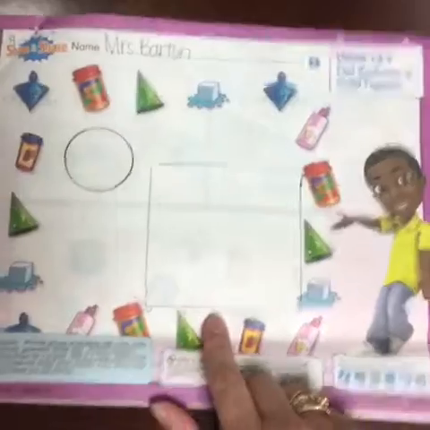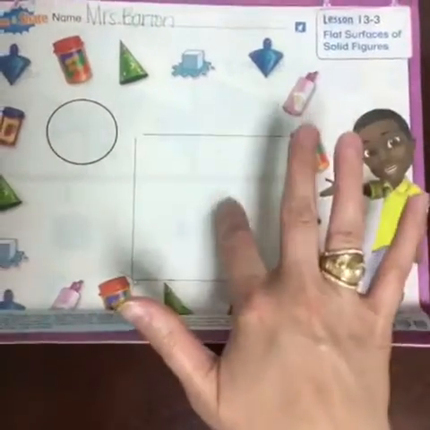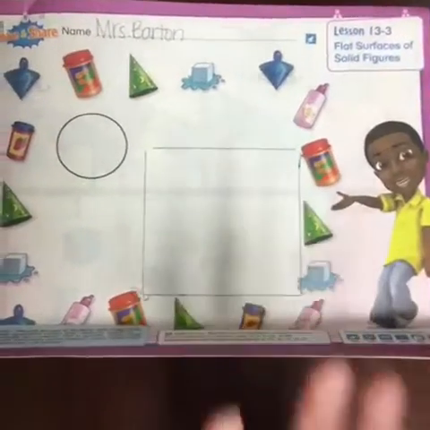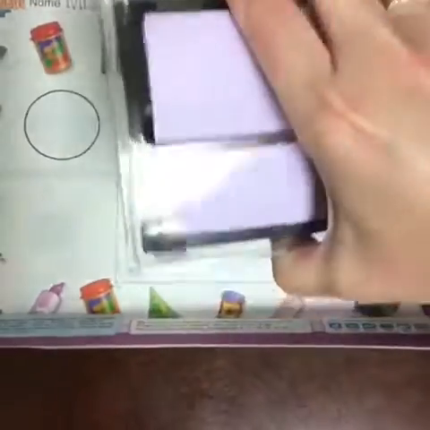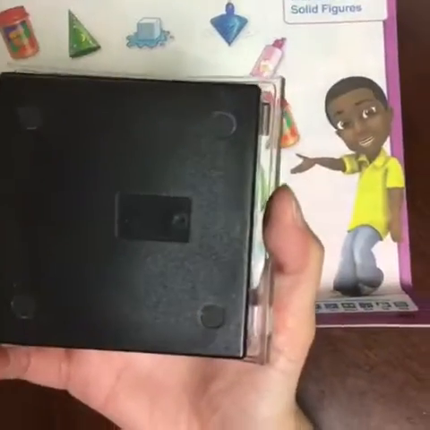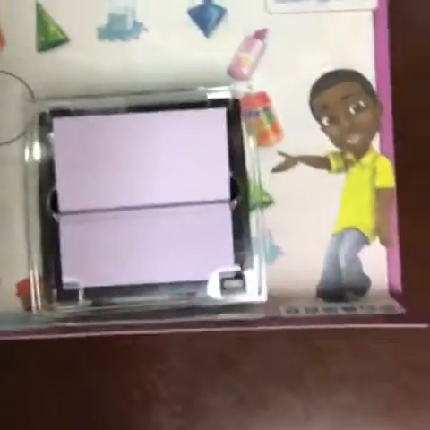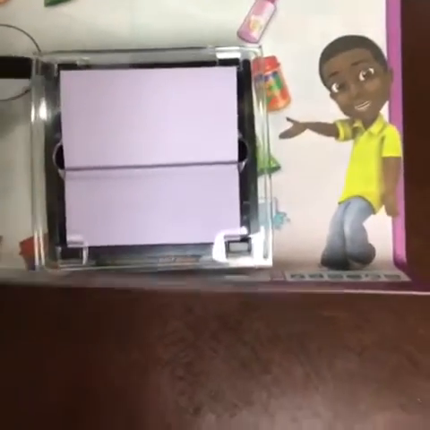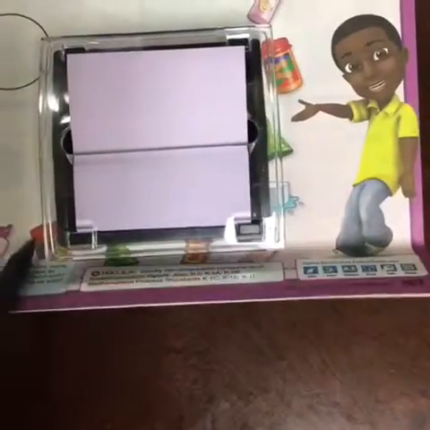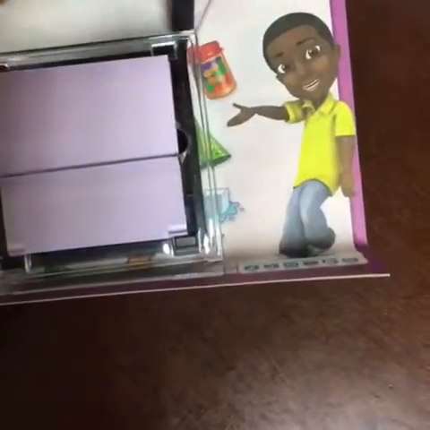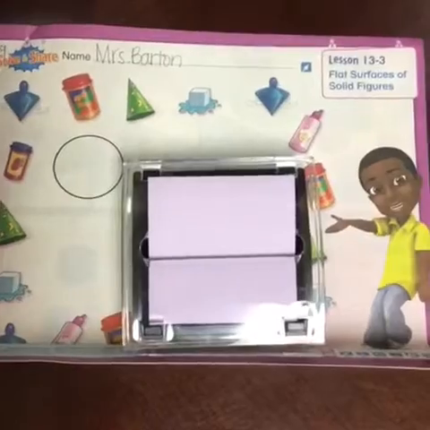So I'm going to give you some time and I want you to go find one thing around your house that is a 3D shape and trace it on your paper. Just the face, one face. Do you see how I didn't trace this whole thing? I didn't trace all of it. No, I just traced the bottom. So I put it on my paper and then I started to trace it. Does everybody see what I'm doing here? That's what you're going to do. I can't wait to see your papers.